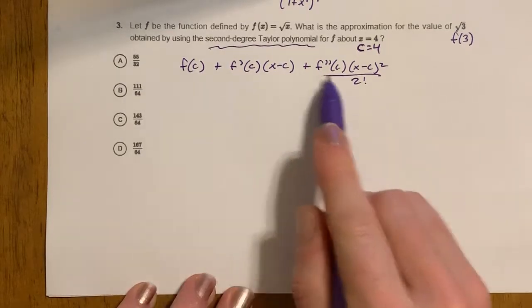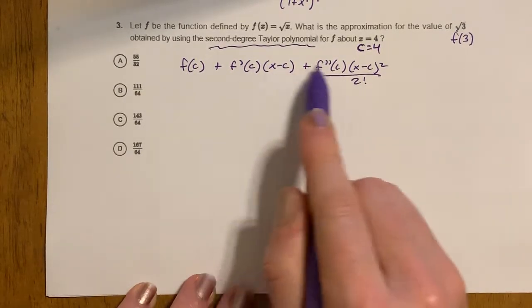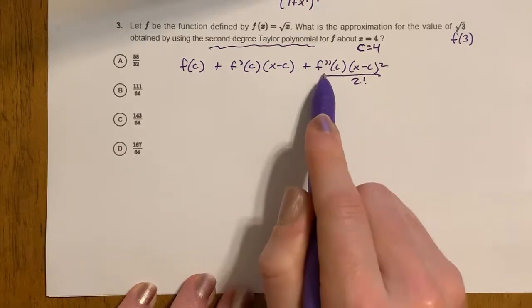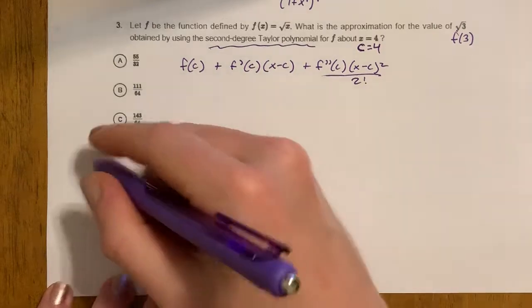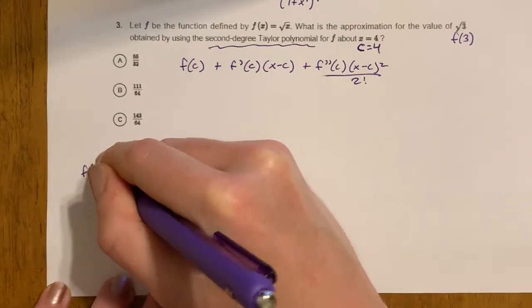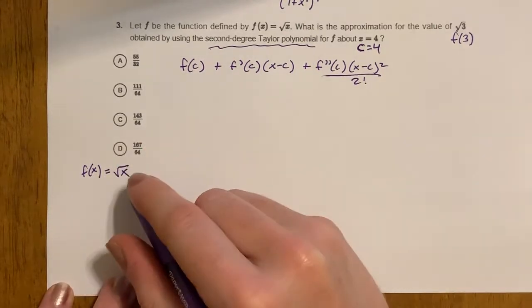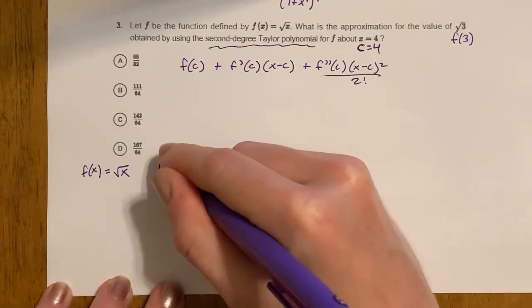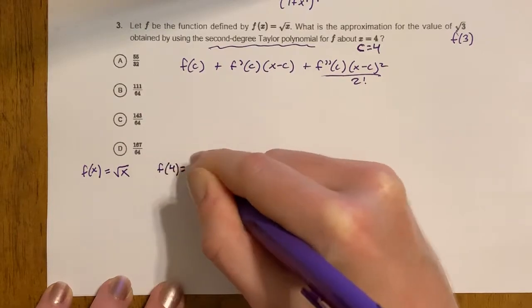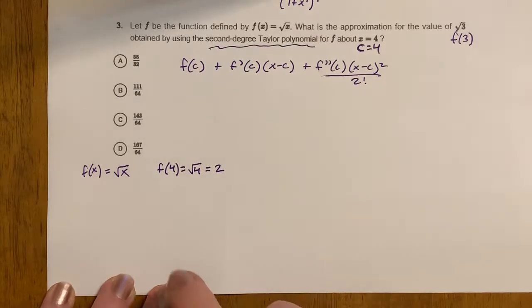Now, in order to use this formula, it looks like I'm going to have some of these derivatives. So I'm going to take some derivatives. I'll do some scratch work over here to the side. I know f of x equals the square root of x. Okay, and then I need f of c, c equals 4, so I'm going to find f of 4 also, which is the square root of 4, which is 2.